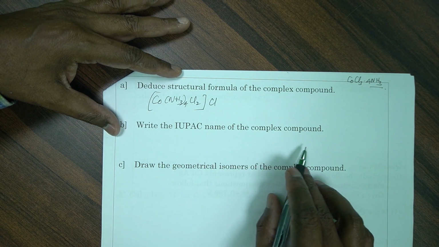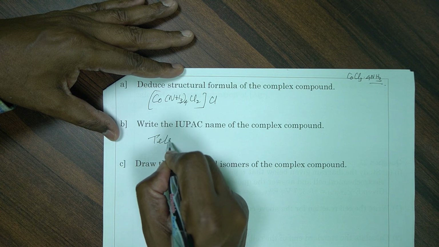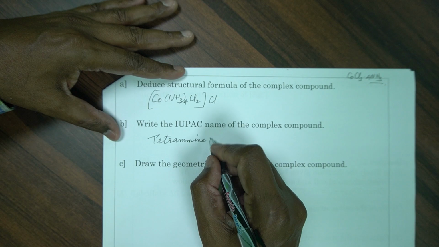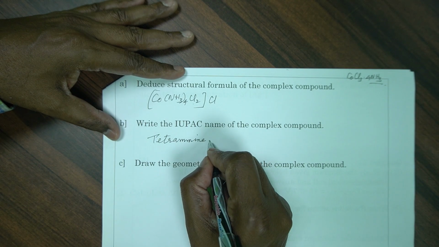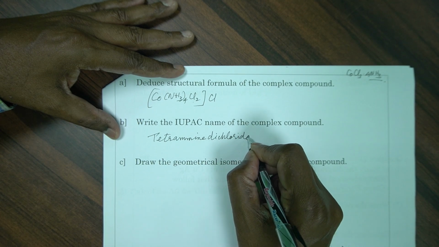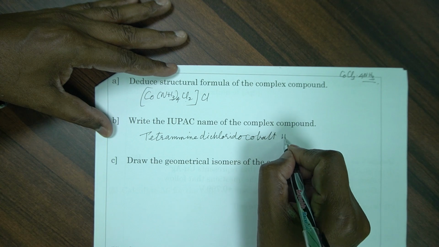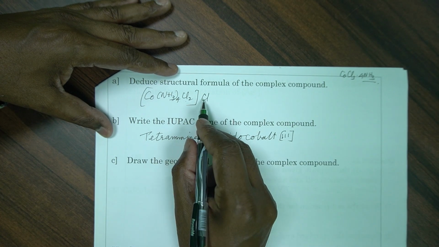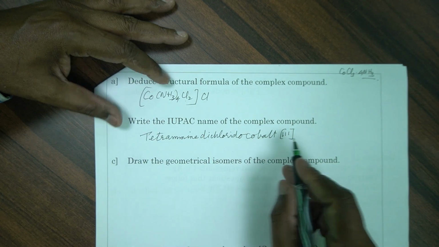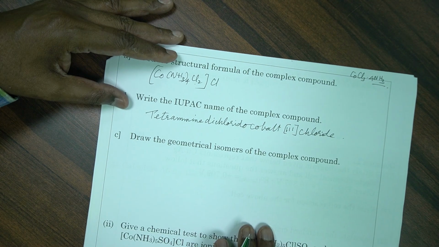Write the IUPAC name of the complex compound. Tetraammine. There are 2 chlorines inside, so dichlorido, cobalt. The oxidation state here is 3 plus: 3 and minus 2 and 1 minus 3, right? Tetraamminedichloridocobalt(III) chloride. That is the IUPAC name.